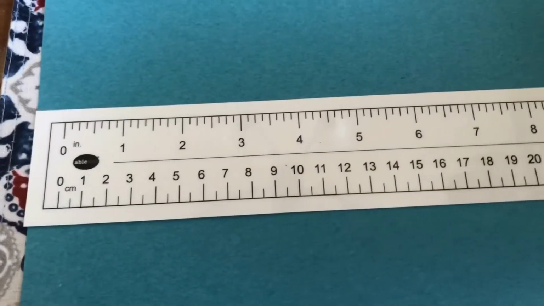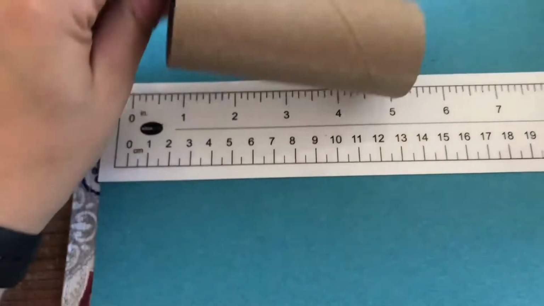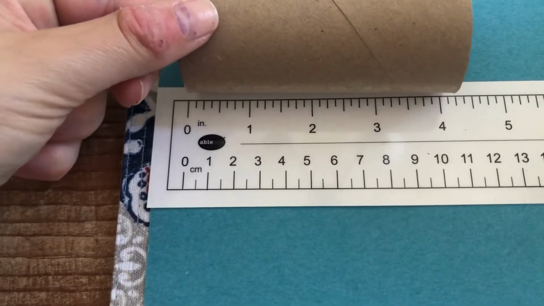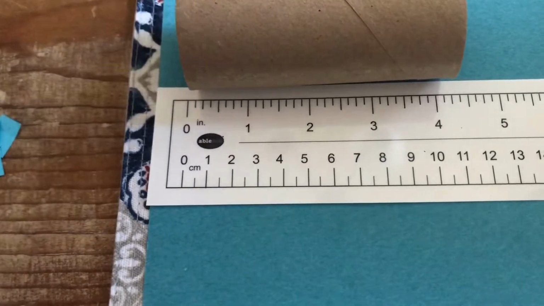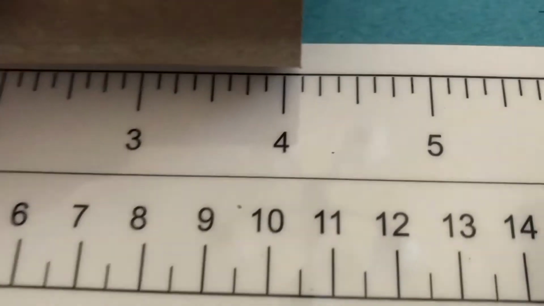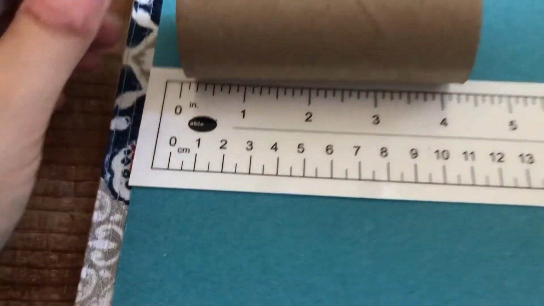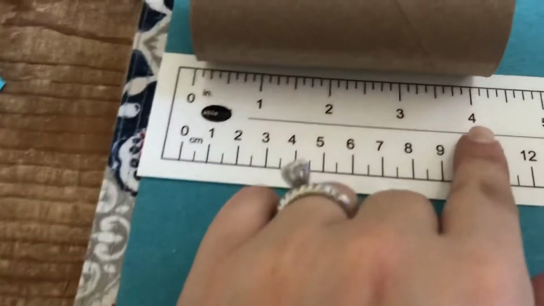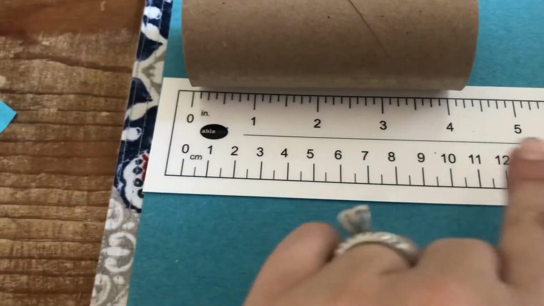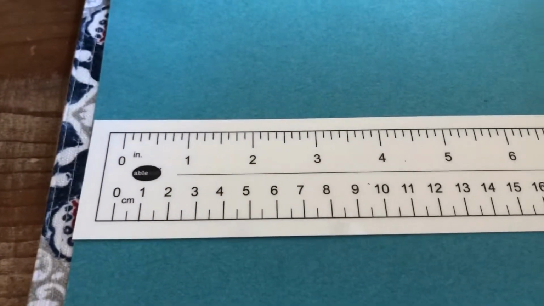Okay, we are going to pull 2 more objects to measure in inches. My first one is going to be a toilet paper roll. So remember, you always start at the 0 and then you see where it ends. Our toilet paper roll stops at about 4 inches. So our toilet paper roll is about 4 inches from 0 all the way to 4. See that? It starts at the 0 and ends at the 4. 4 inches.